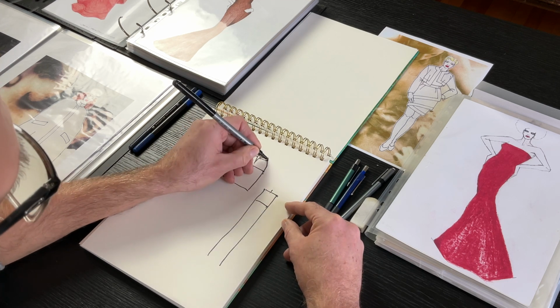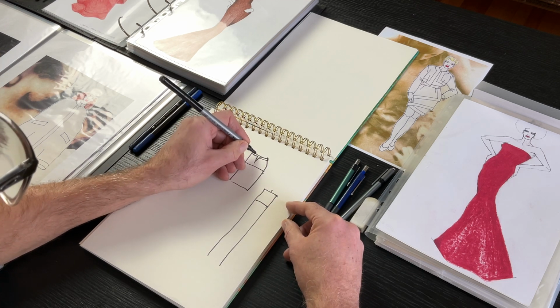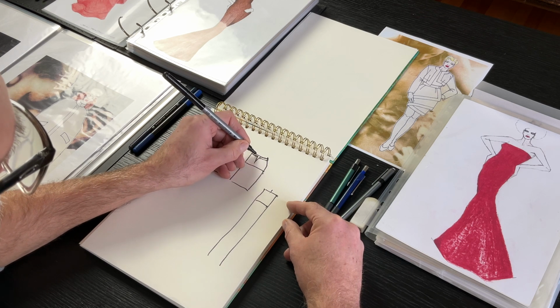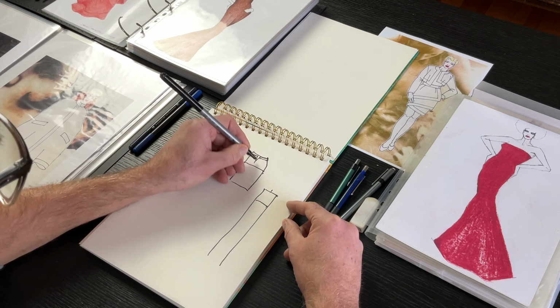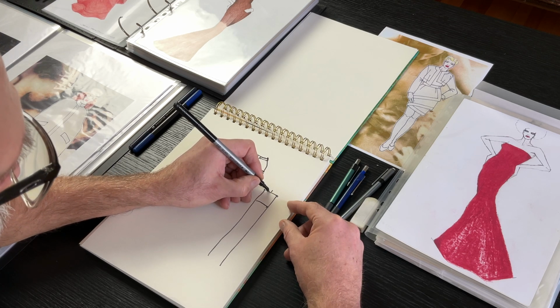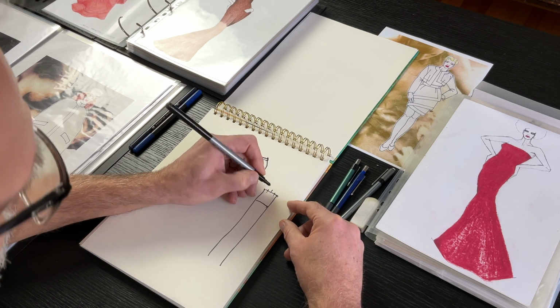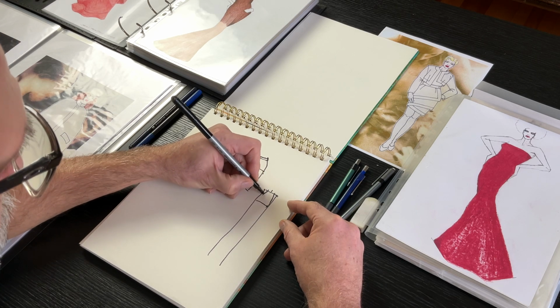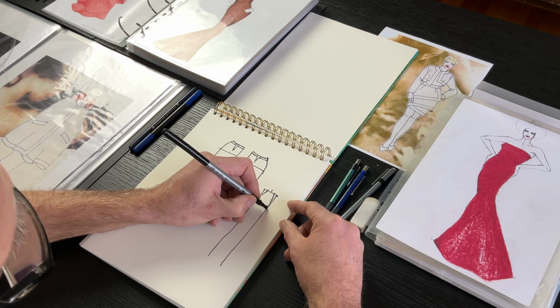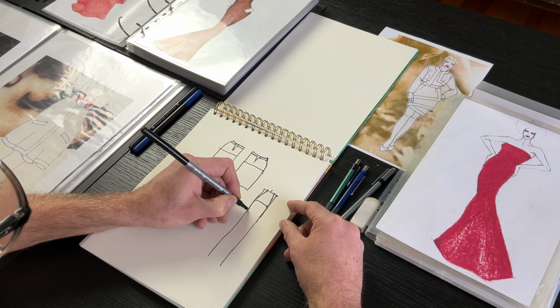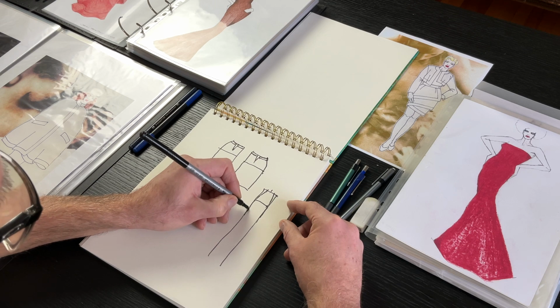So you take that measure, and for the full back, this measure times 2, divide it into how many pieces you want, and add that number here. After that, you can decide where you want to have the width.